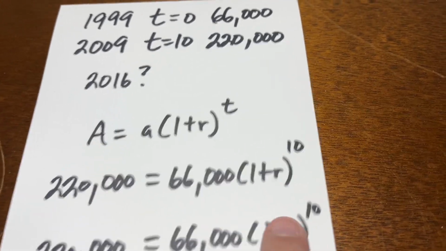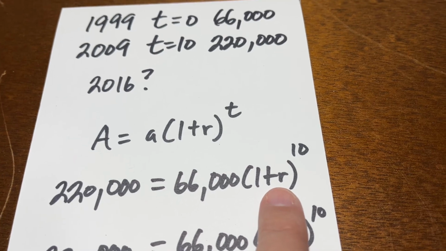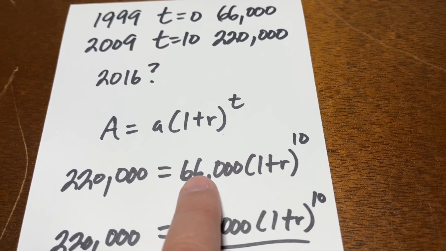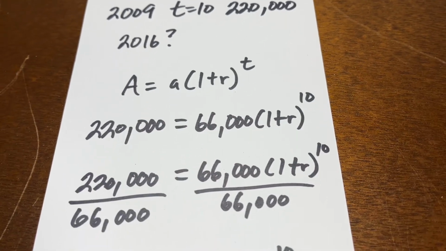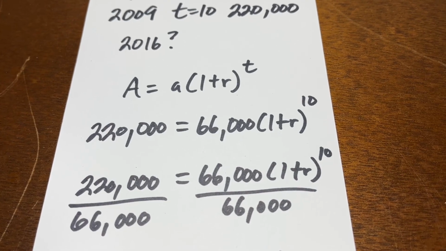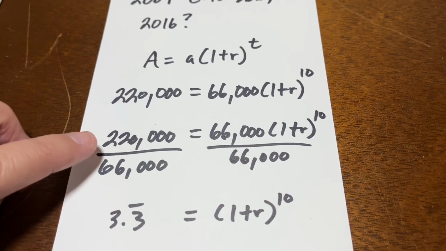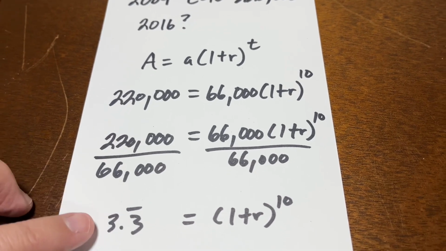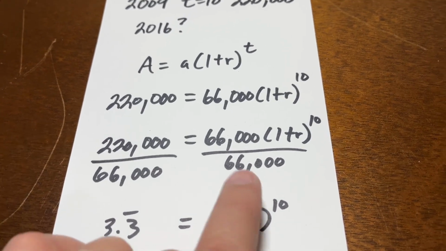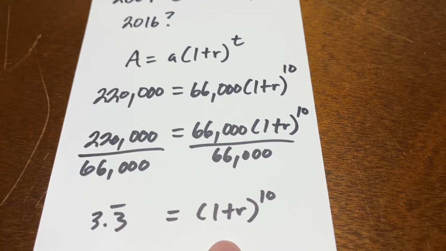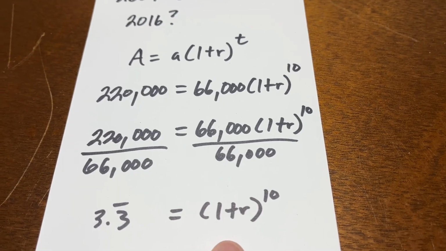And so we have to solve for r. So in order to solve for r, we're going to divide by this number first. So divide both sides by 66,000. Which leads to this. So this divided is 3.3 repeating. And of course, these cancel, so you have 1 plus r to the 10th power.